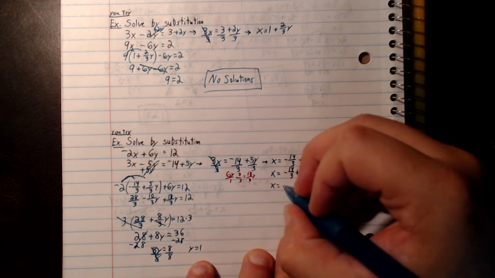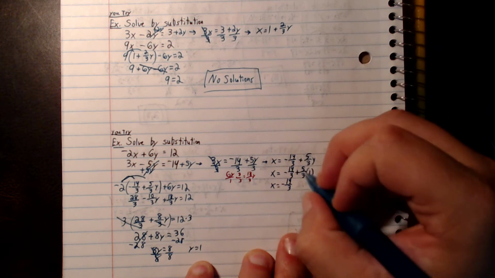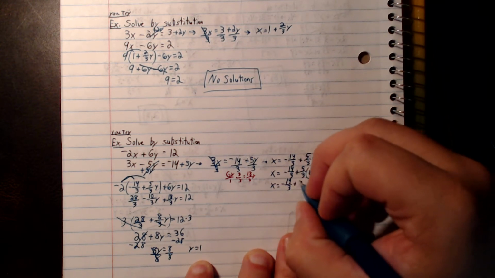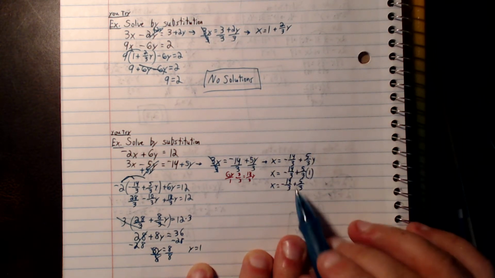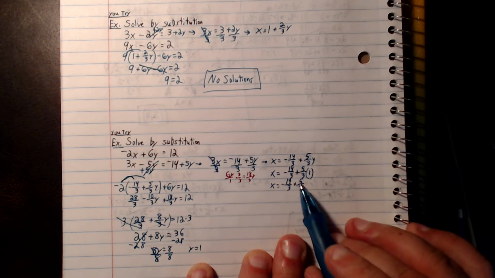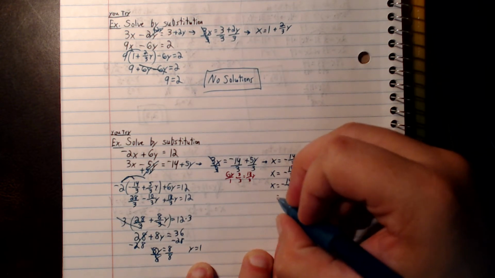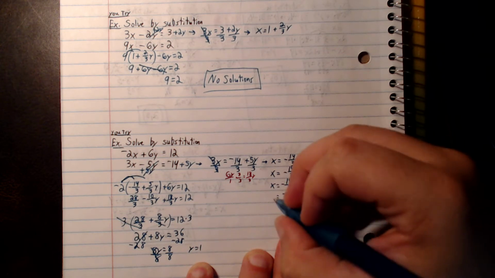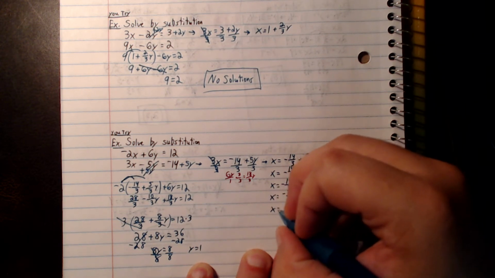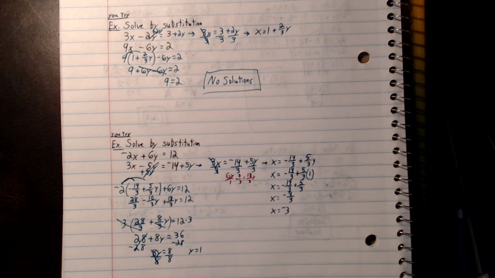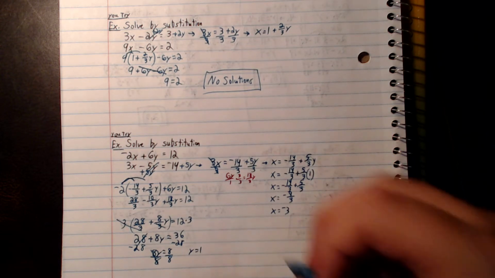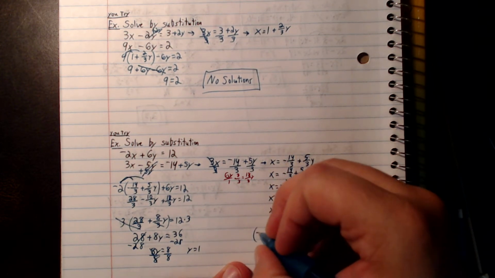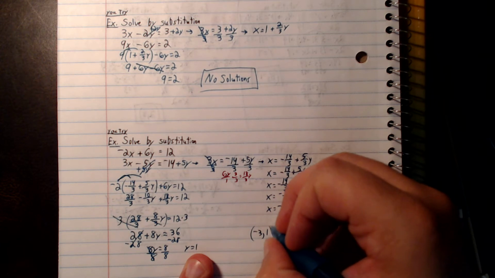Okay. Well, anything times 1, that's going to stay the same. So negative 14 plus 5, that would be negative 9 over 3, which would be negative 3. Now, the way that you should have written your solution for this, you want your x to come first and your y second.